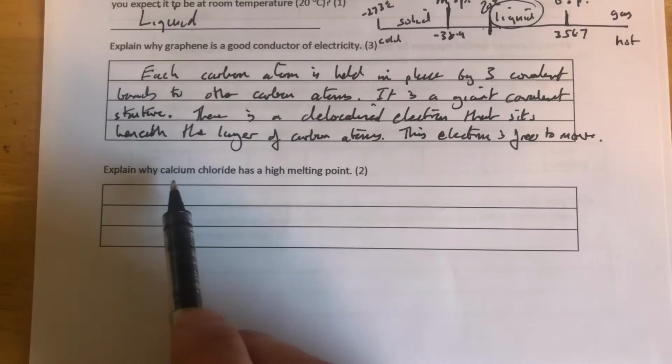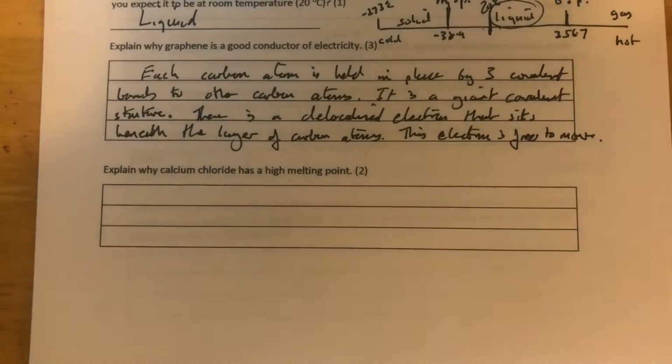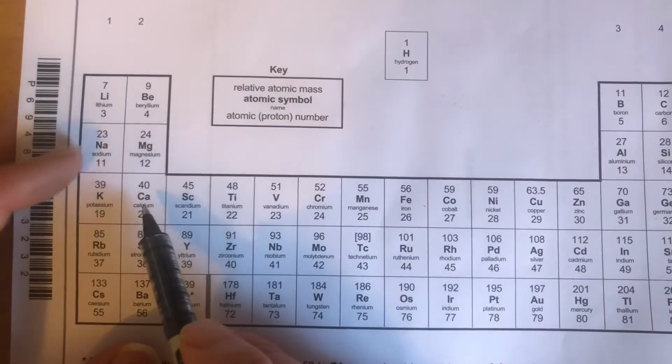Okay, so to work out what type of bonding is present, we need to identify whether we have metals or non-metals in the compound we're given. To do that, you need a periodic table if you don't know it. So first off, calcium. Here's calcium on the periodic table on the left-hand side.